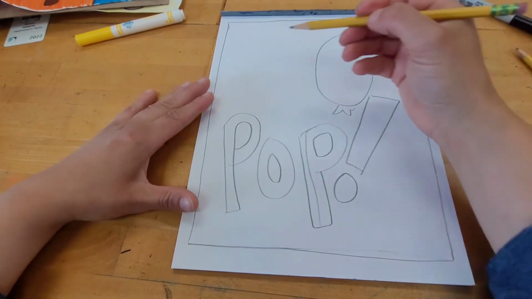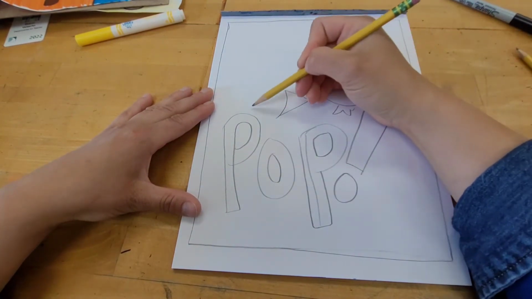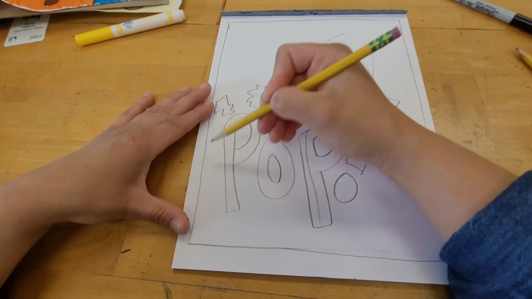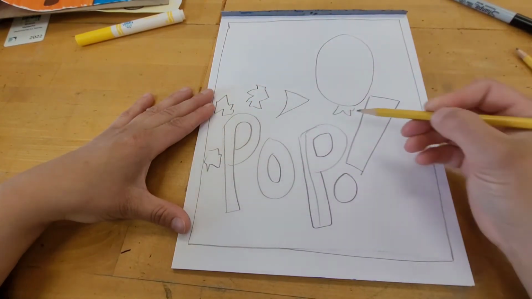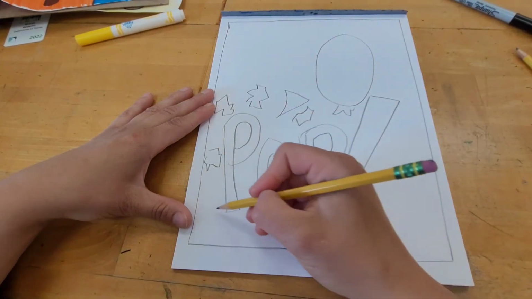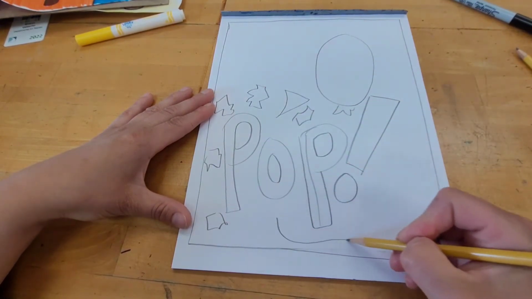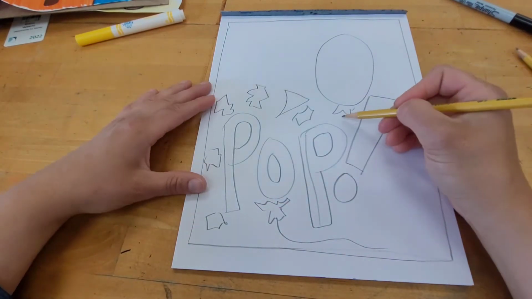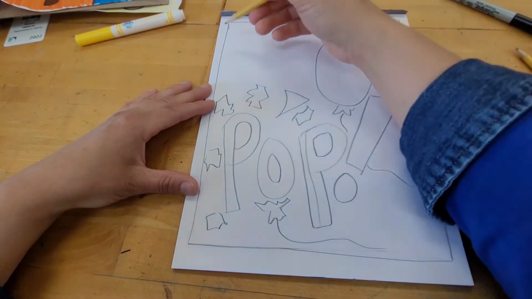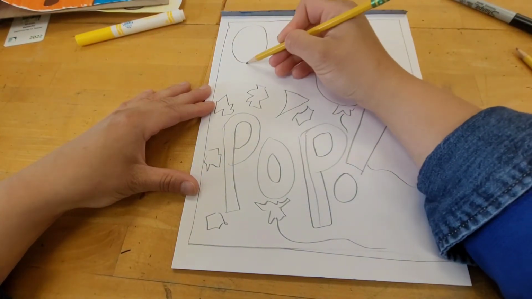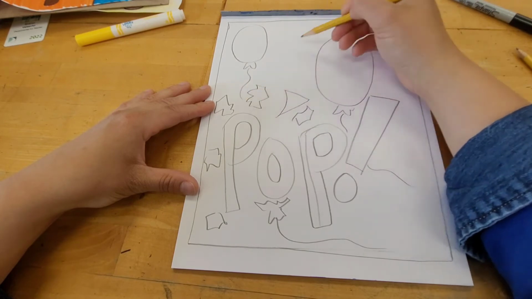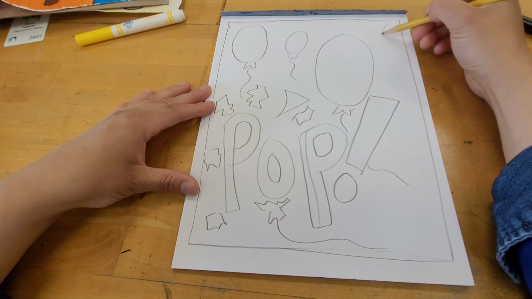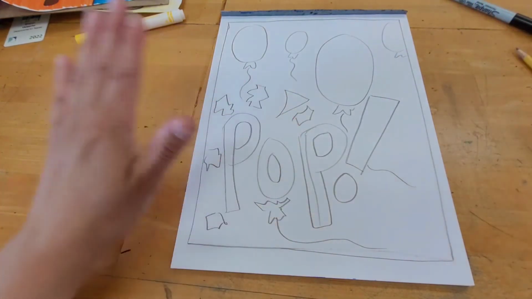Pow, pop. So I'm going to add some things coming off, like pieces of balloon, because my balloon popped. It's not there anymore. There's the cord going off. So now I have this, and maybe in the background I have more balloons. You do want to have your main word be the biggest part.